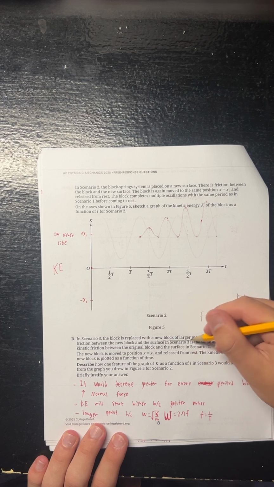So this one, it would decrease greater for every period because there is an increased normal force. So normal force is mg in this scenario. So if m is increased to a larger mass, there would be an increased normal force, so more friction is happening on the block. So that's one possible scenario you could do.